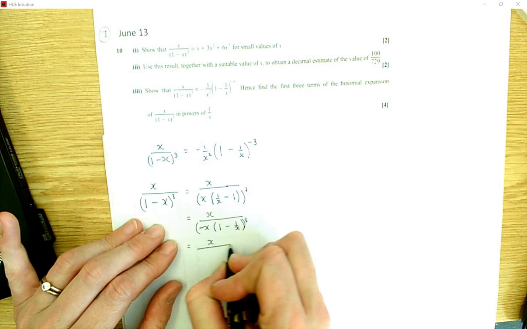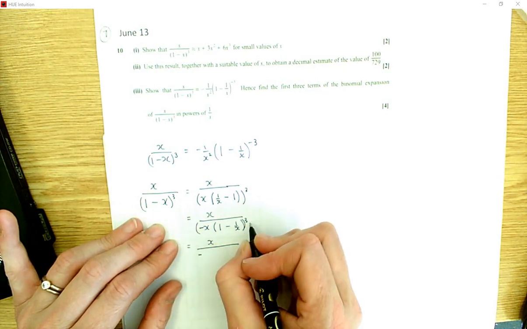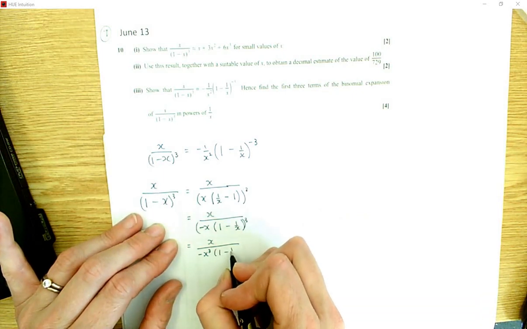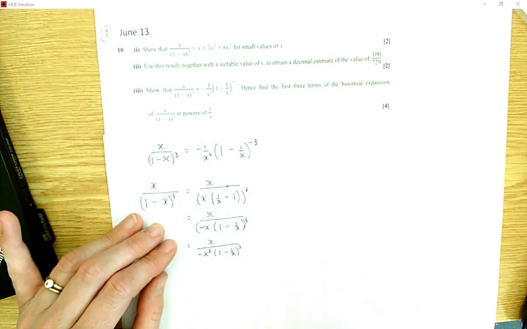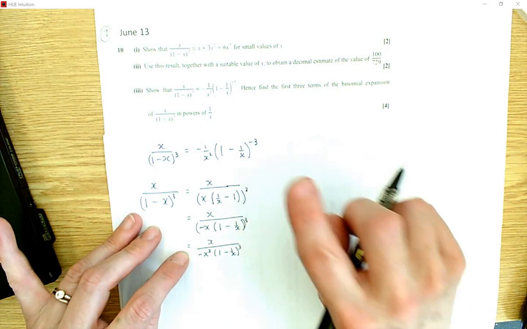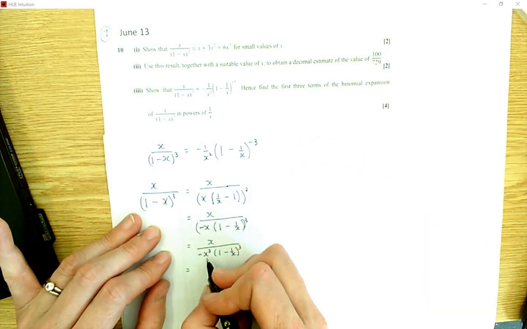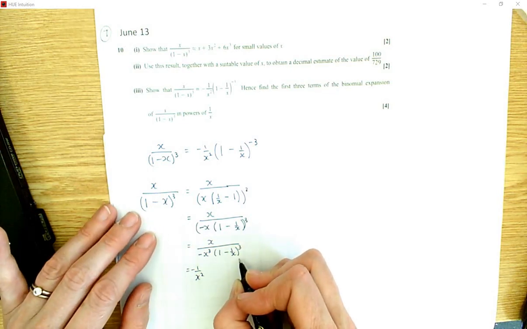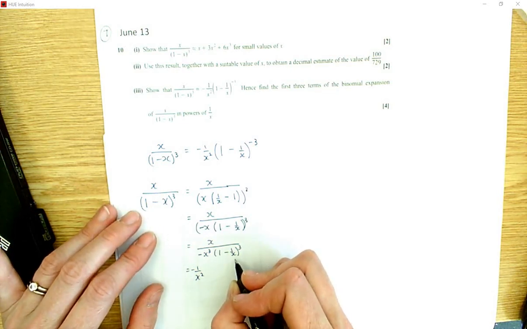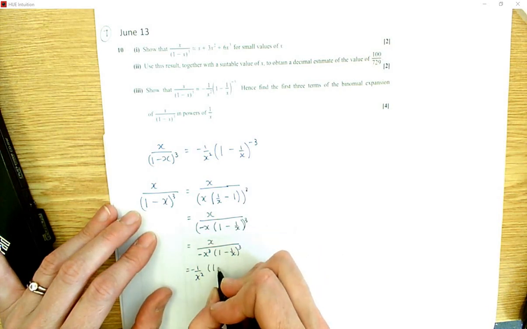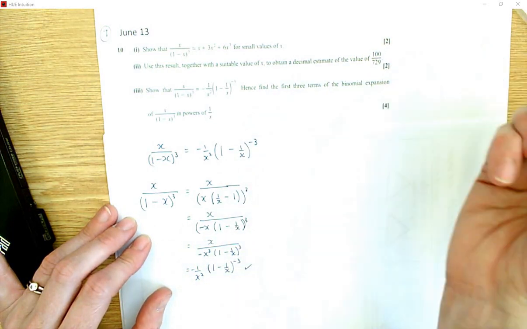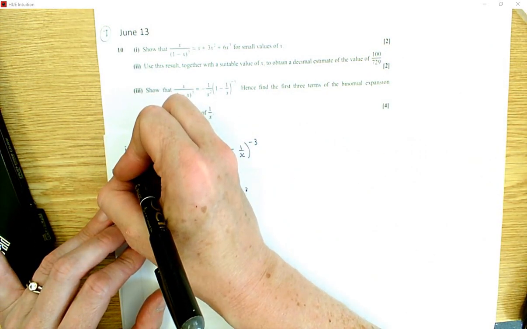Now we're going to raise each part to the power of 3. So we've got x over (minus x) cubed, and then we've got (1 minus 1 over x) cubed. Then all we have to do is write it in the format that we've got. So x over (minus x) cubed is 1 over minus 1 over x squared, and then 1 over (1 minus 1 over x) cubed is (1 minus 1 over x) to the negative 3. So that was the third part, and it's worked.